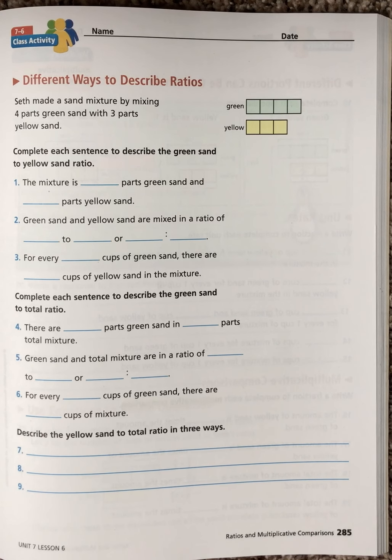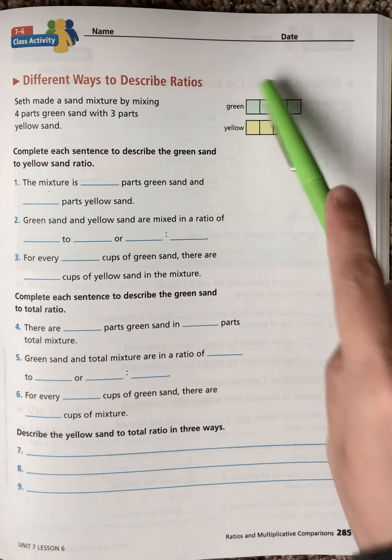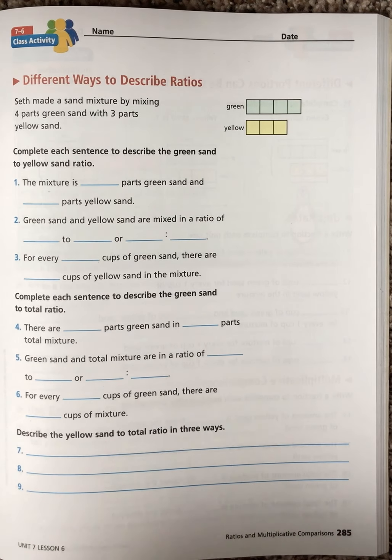We're going to be doing some work today describing ratios with equations and with multiplicative comparisons, and we're going to see how we can use visual pictures with a basic ratio like this to do a bunch of work. So this first page is going to seem overly simple, but I think it'll help us prepare for the rest of the lesson when it gets a little bit more complicated.